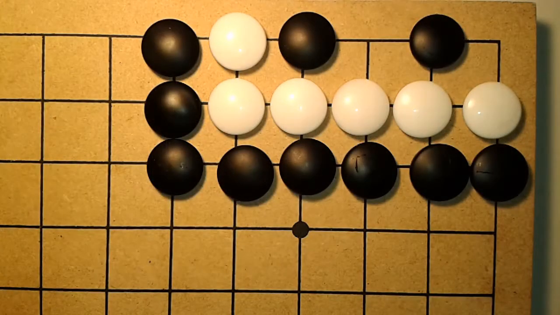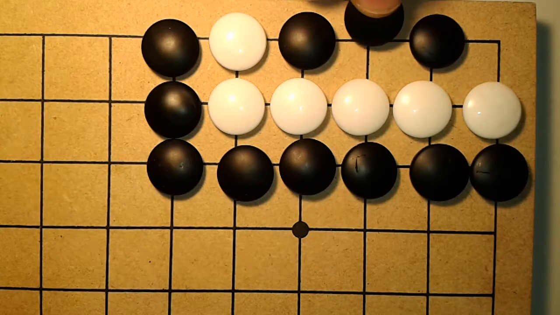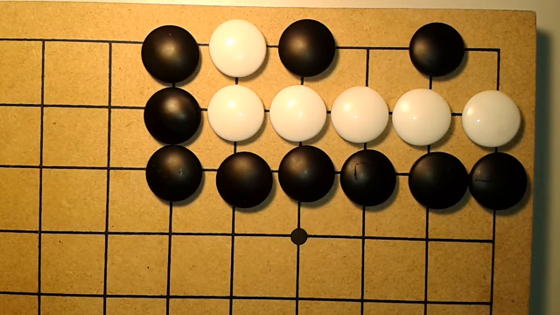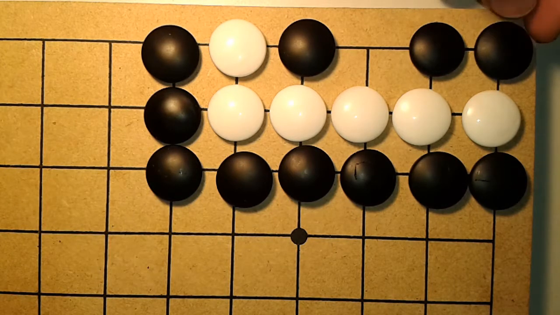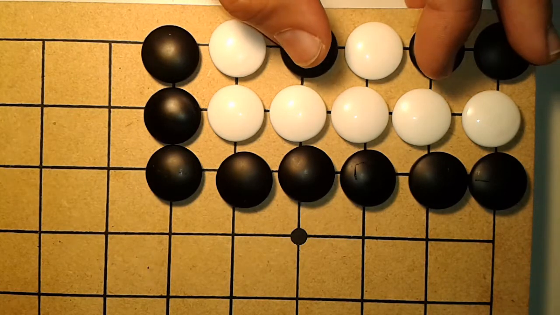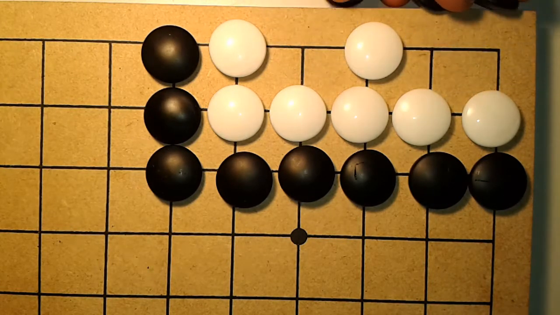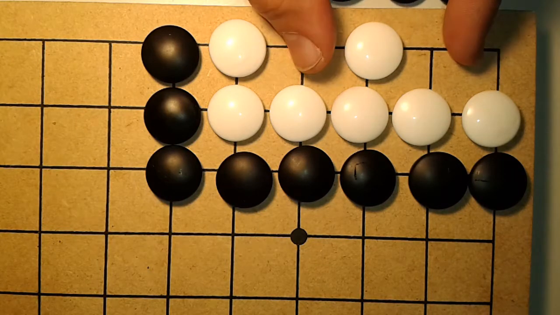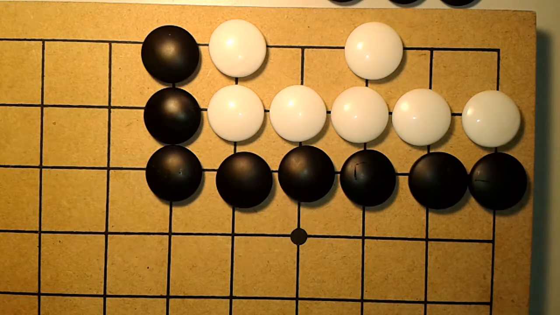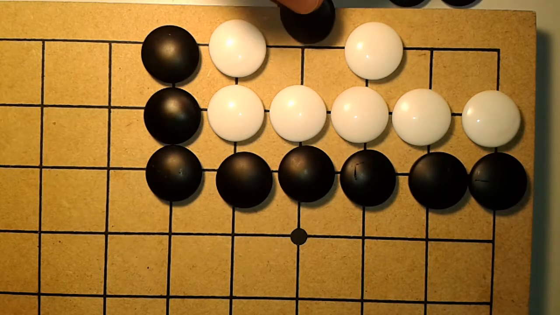Where should black play? Should black play over here or over here? Which one is the better one? Well, let's try it out. Let's say black were to play over here, then white would respond immediately by placing a stone in here, removing the last liberties of black and capturing these stones. And we have 2 eyes over here, and all of these stones here are alive. So this is probably not a good move.